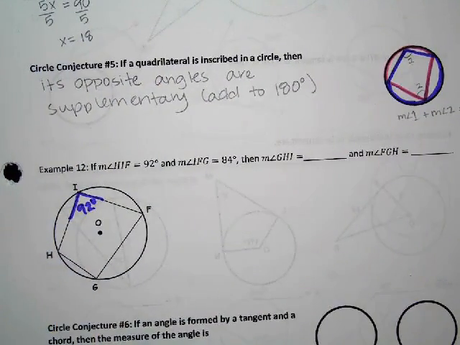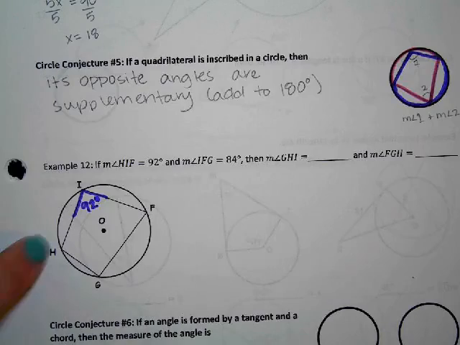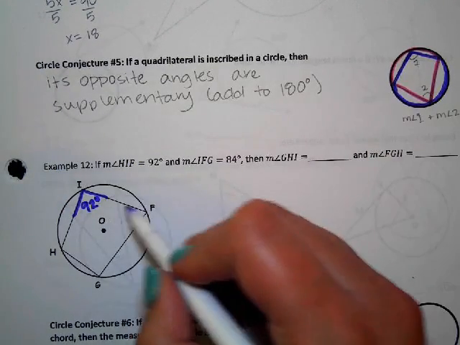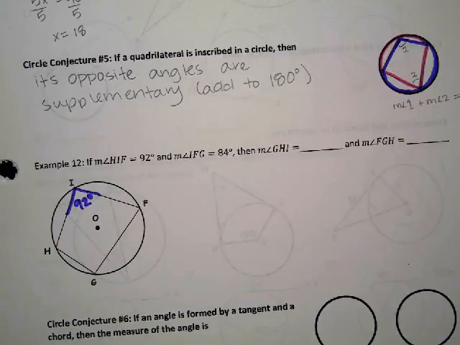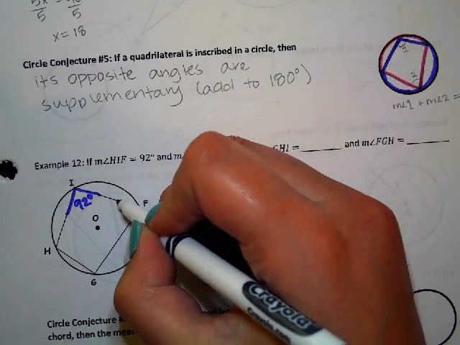I to F to G is 84. And they want you to find the remaining angles.